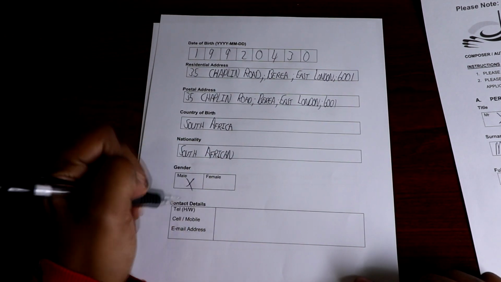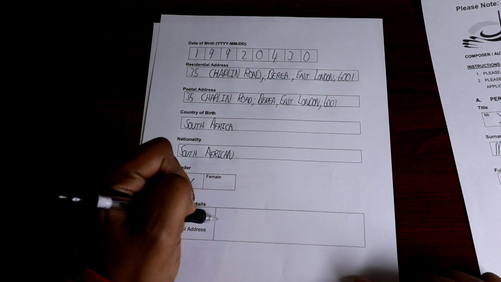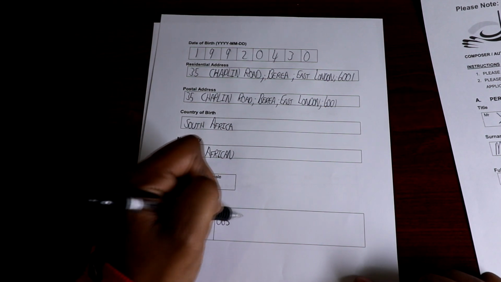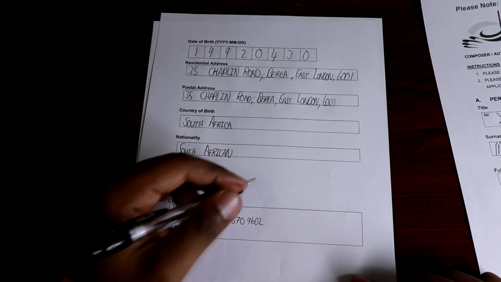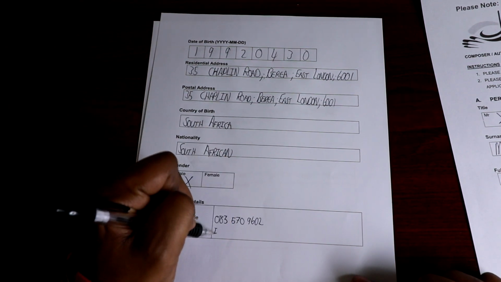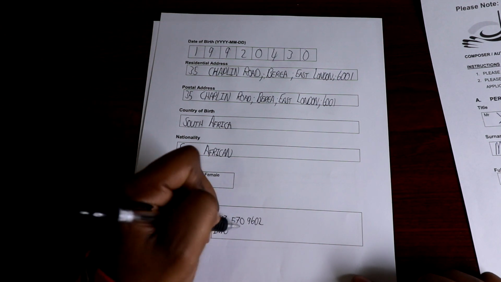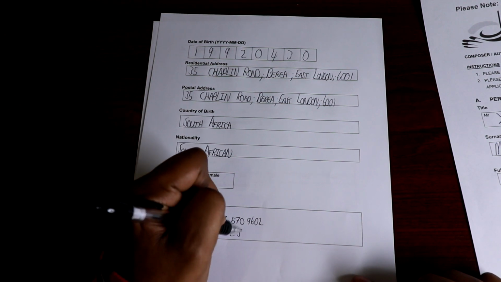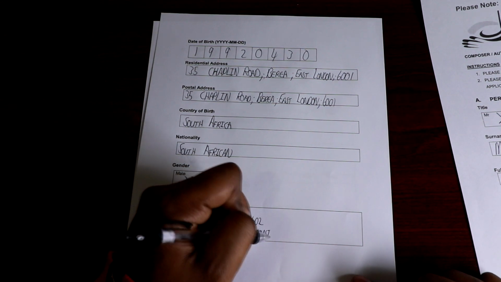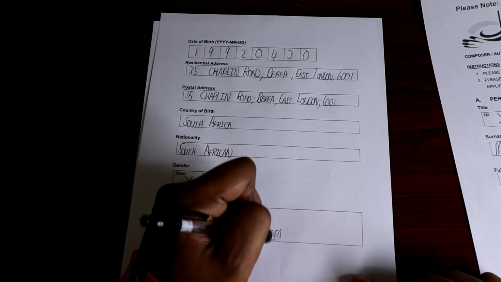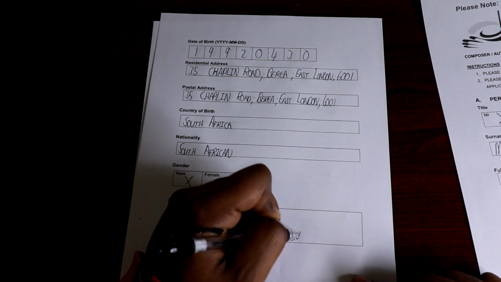I'm not going to put my home one because I don't have one. And then I'm going to put my cell phone number, 083-570-9602. Then email address. Remember the block letters, so info@skillmusicsa.com.